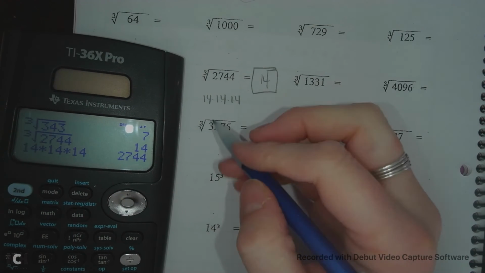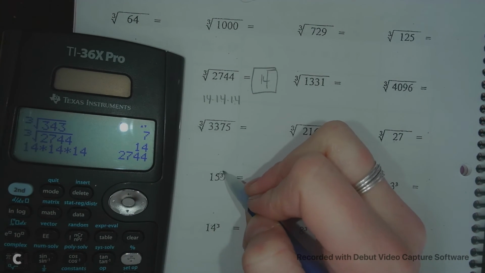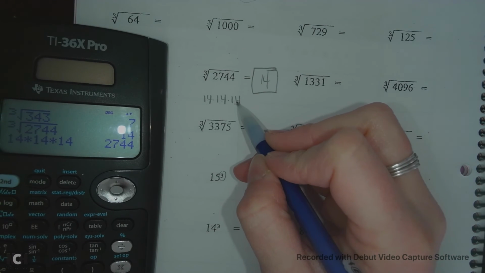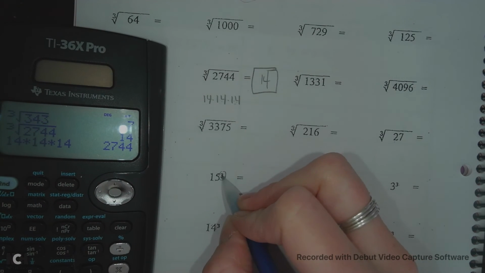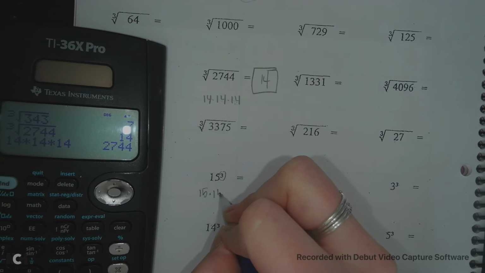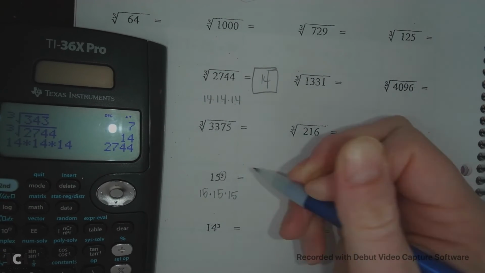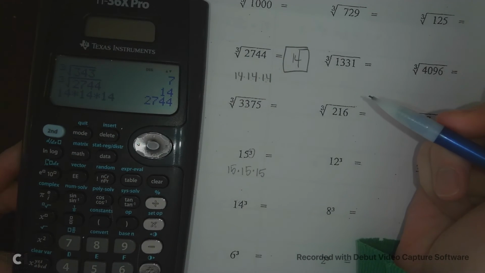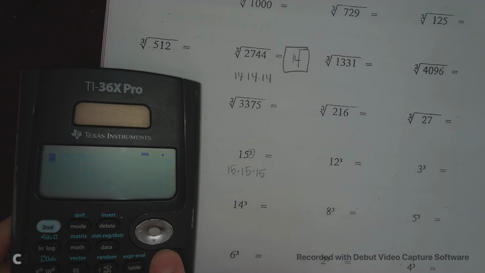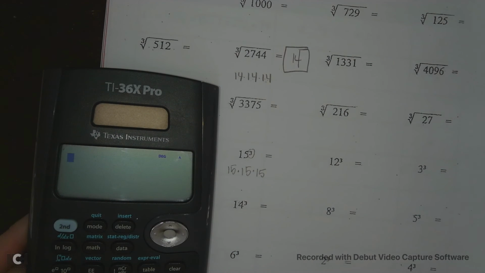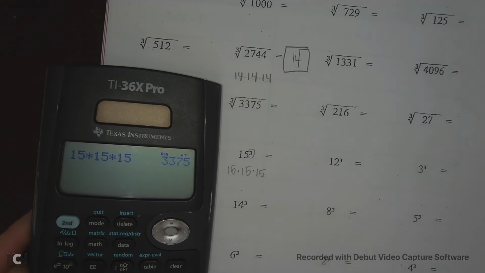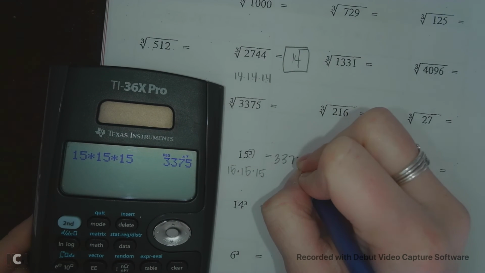Now this is the same thing as this little exponent right here. This 15 to the third power means that I have 15 times 15 times 15. Exponents are used as shortcuts to help us out, and we'll talk more about exponents in another lesson. Now, we can type 15 times 15 times 15 if we want to, and we get 3375.